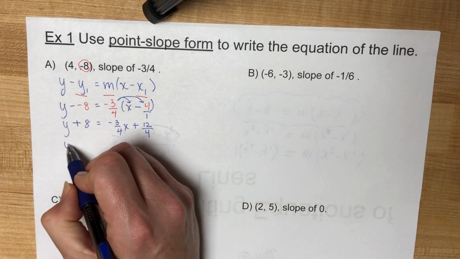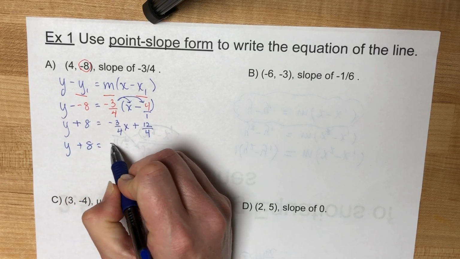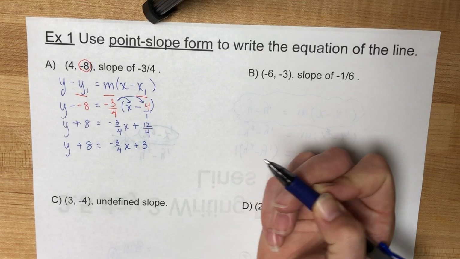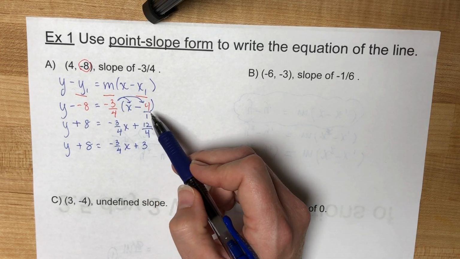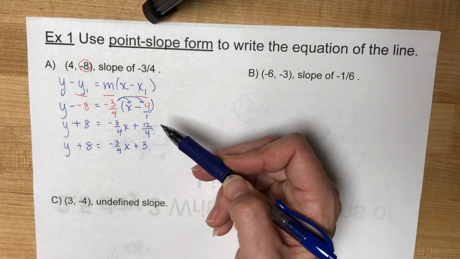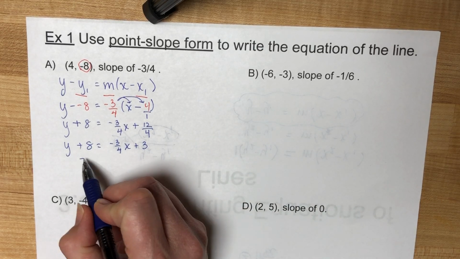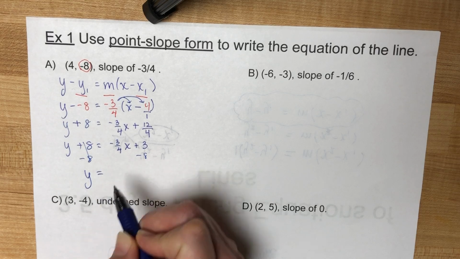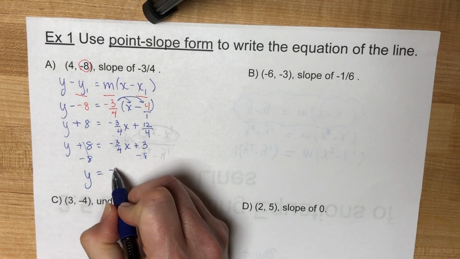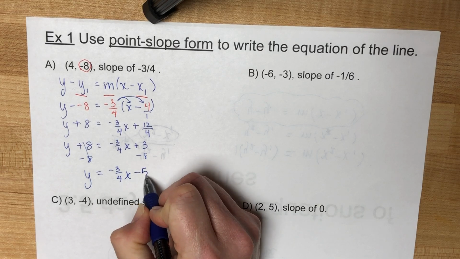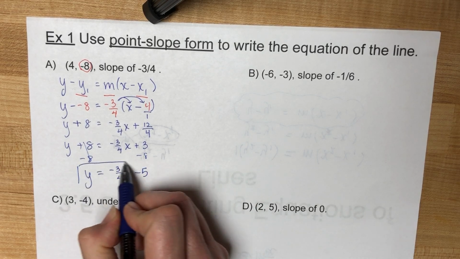And now we're going to clean it up a little bit. So we have -3/4 times x, and 12 over 4 is just 3. If you need to use a calculator, you can. I really don't care, but learning to multiply fractions is going to be much faster in the end. One more thing, we're going to go ahead and subtract the 8 from both sides just to get y by itself, because Delta Math wants the y by itself. So we have -3/4 x, positive 3, and -8. It's going to give us a -5. And here is our equation.